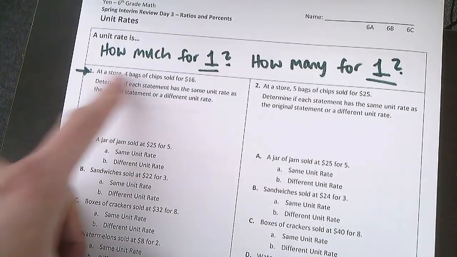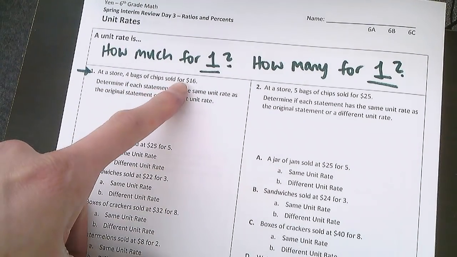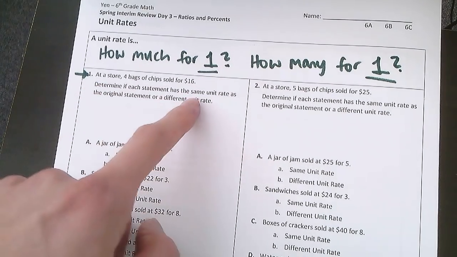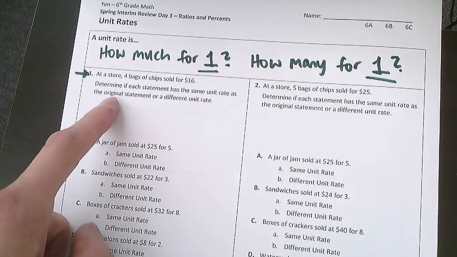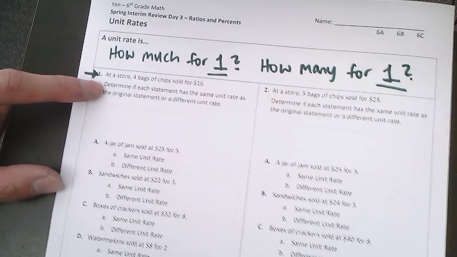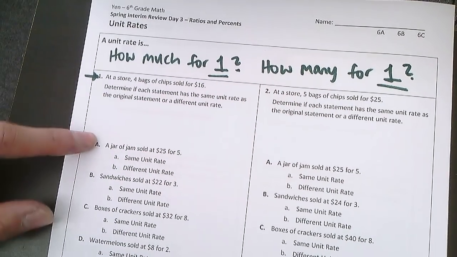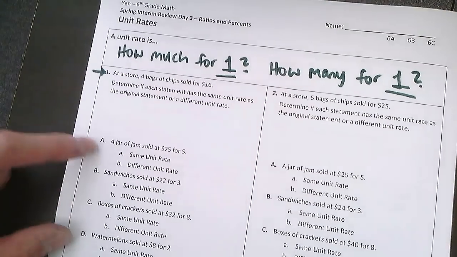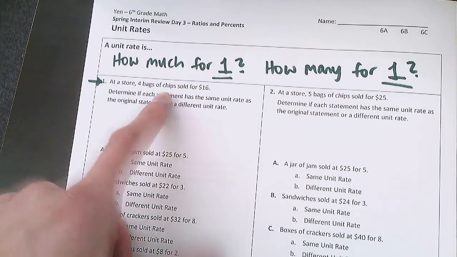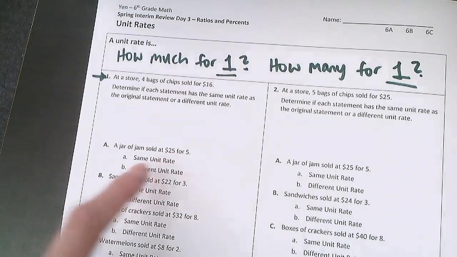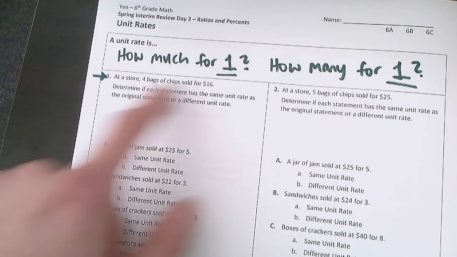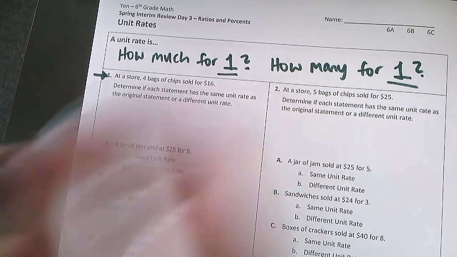At a store, 4 bags of chips sold for $16. Determine if each statement has the same unit rate as the original statement or a different unit rate. Another way of saying what this is asking is, of each of these different items, which ones have the same unit rate as these chips? So if a unit rate is how much for one, we can first figure out what is the unit rate for 1 bag of chips if 4 bags cost $16.